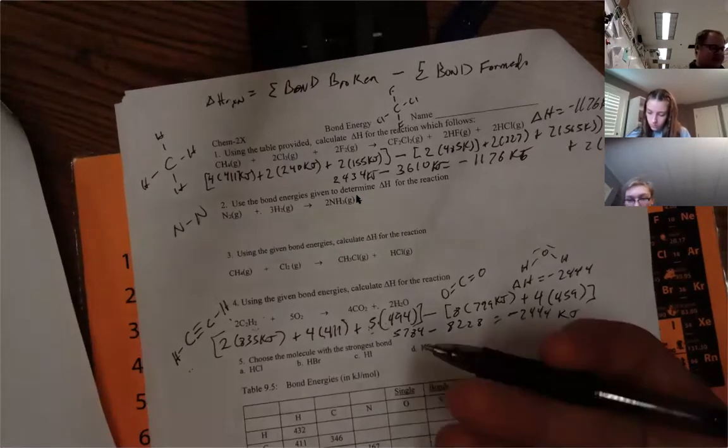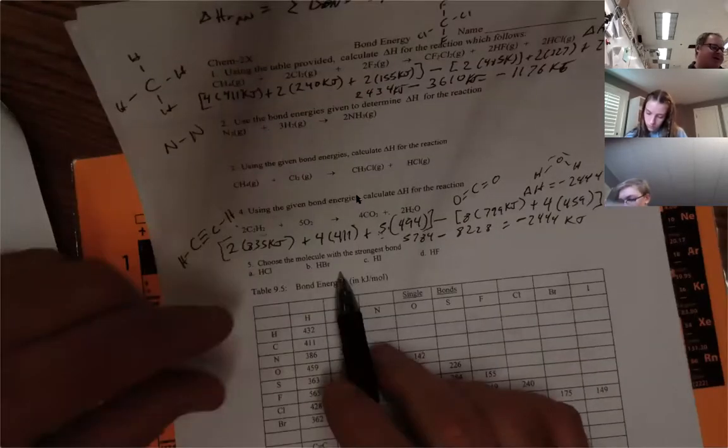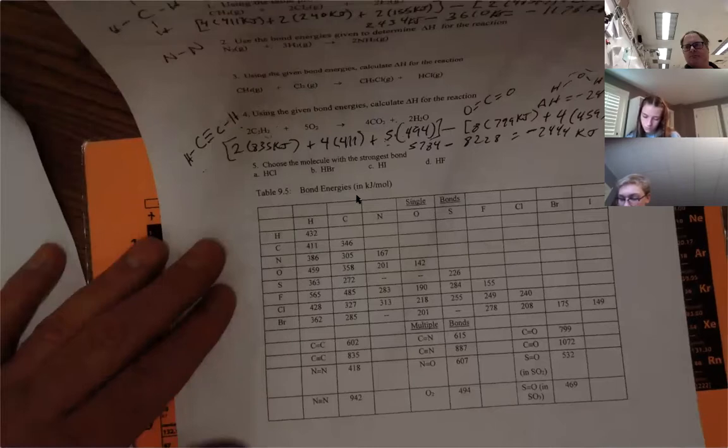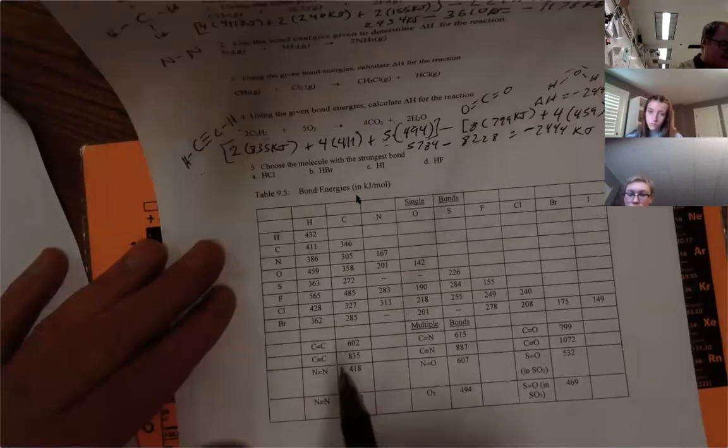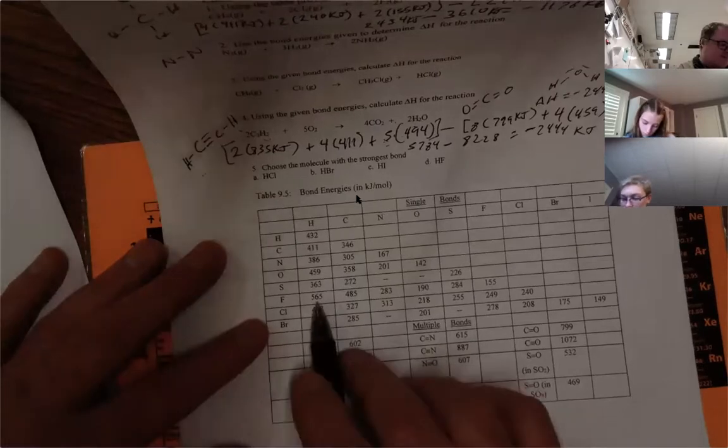Last thing for today, choose the molecule with the strongest bond. Which one has a stronger bond? HCl, HBr, HI, or HF? HF. All we've got to do is look at the bond energies. H with F is 565. Cl is 428. Br is 362.